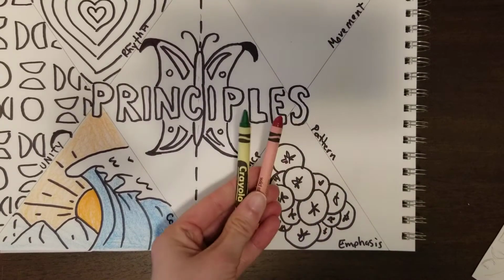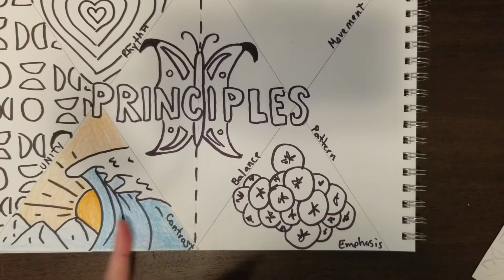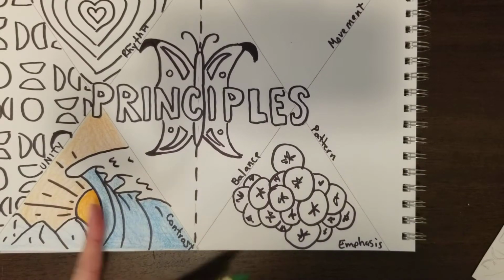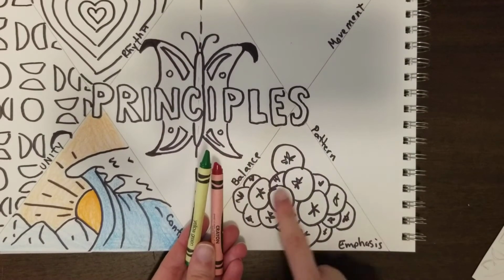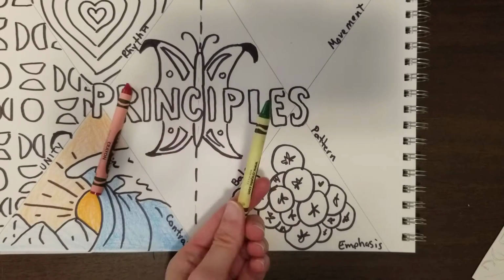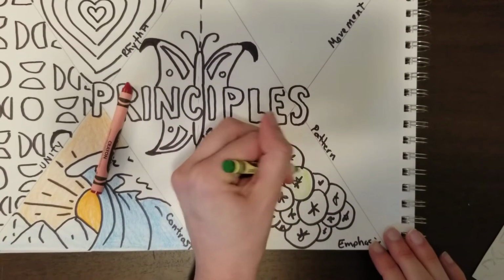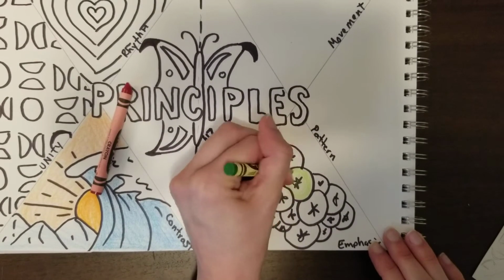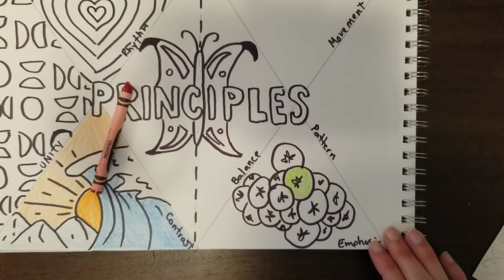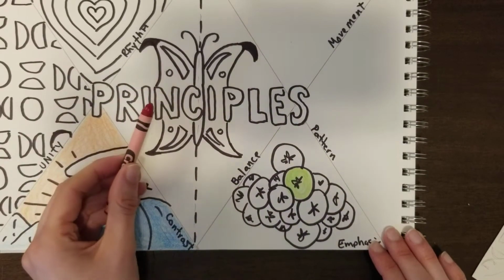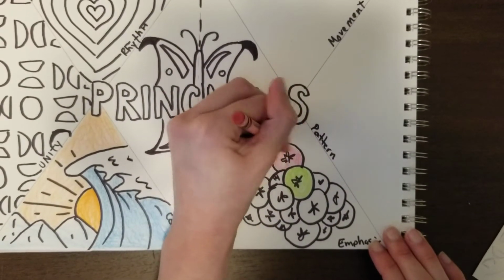So to do that, I'm going to use opposite colors, kind of like what I did with contrast here. With contrast, I used opposite colors because they complement each other. I'm going to do the same thing here, except I want to make one of these tomatoes stand out from all the rest. So I'm going to use my green, and I'm going to color this tomato green. Now I'm going to use red because opposite of green is red, and I'm going to color all of the other tomatoes red.